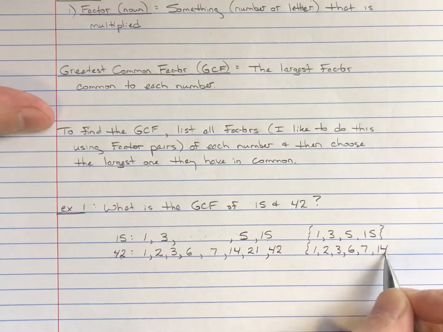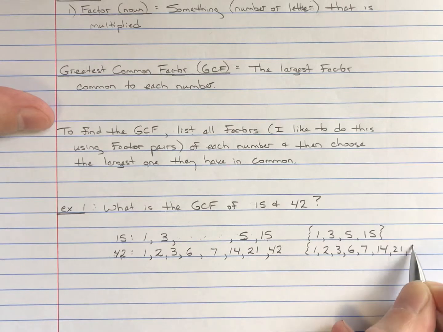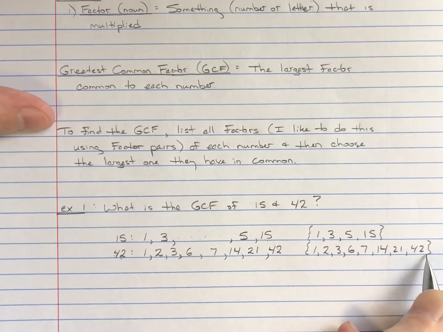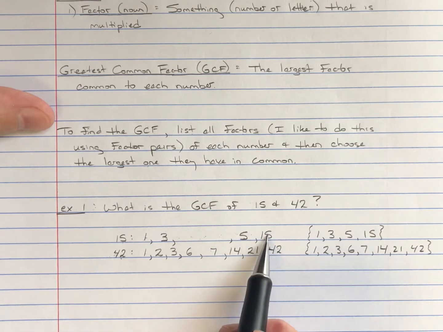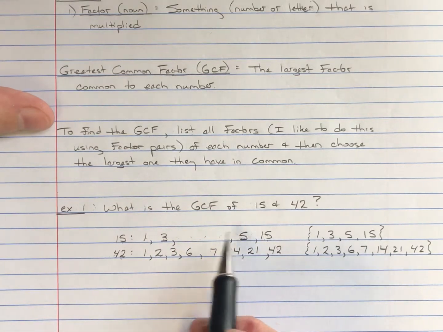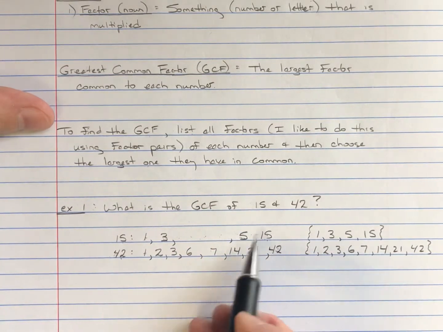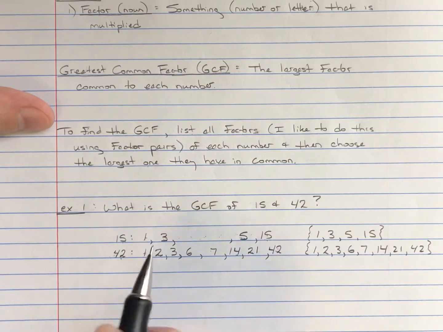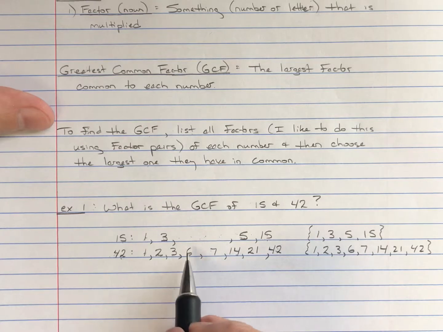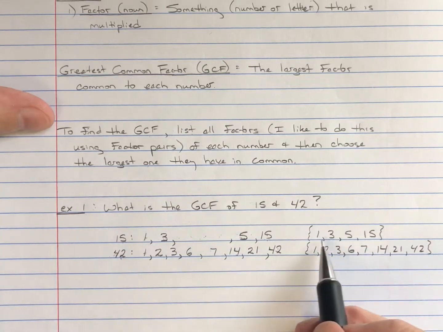Just a second here. 14, 21, 42. So what I was doing was using factor pairs. 1 times 42, 2 times 21, 3 times 14. These are all factor pairs of 42. Finally, 6 times 7.